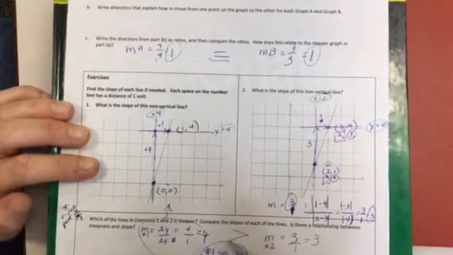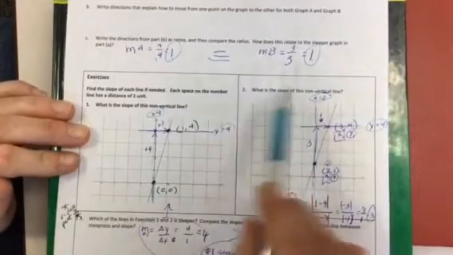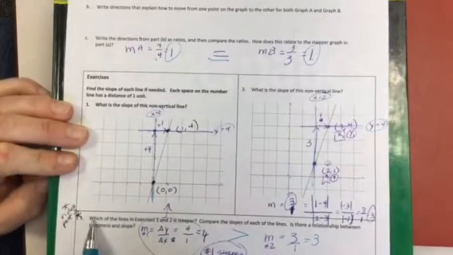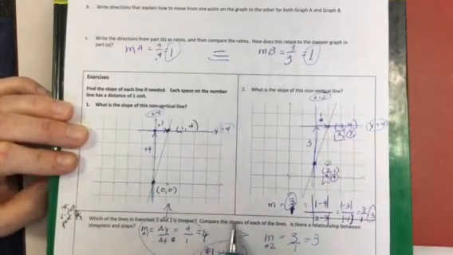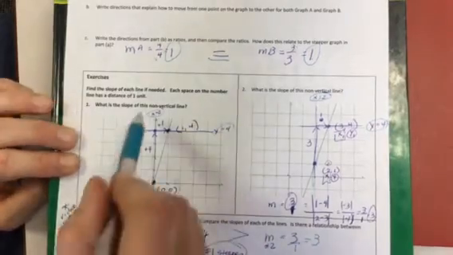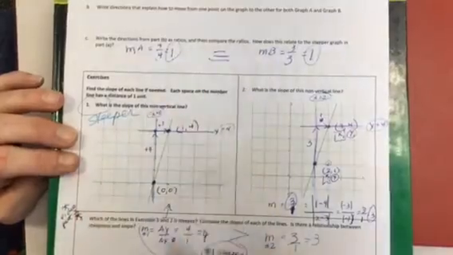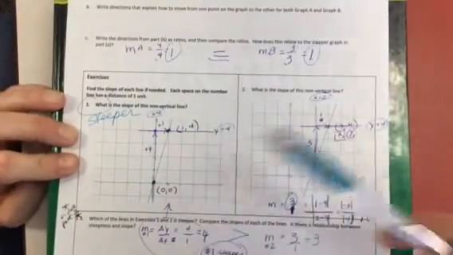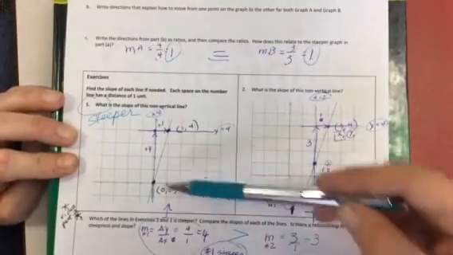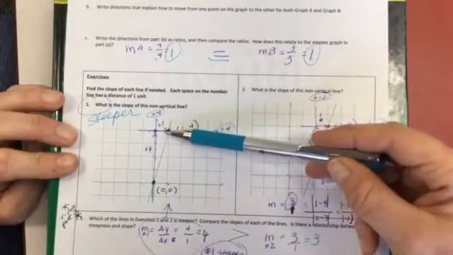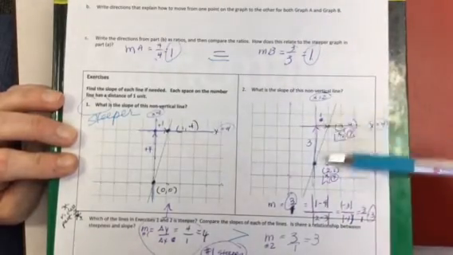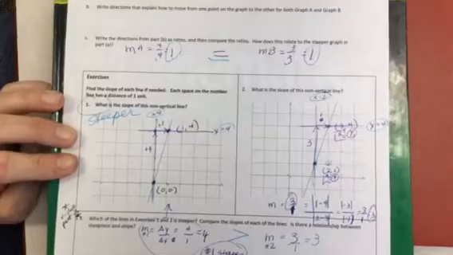4 is bigger than 3, so they don't ask us this until we get down to this number 3 here. But which of the lines in exercise 1 and 2 is steeper? Well, it's going to have to be 1 that is steeper. And if we had looked at that before we did the problem, it's really hard to tell. But we can see that we're going up 4 as opposed to only going up 3 here. So this one's not quite as steep as that one.